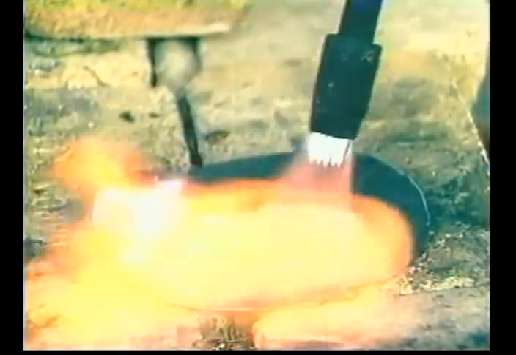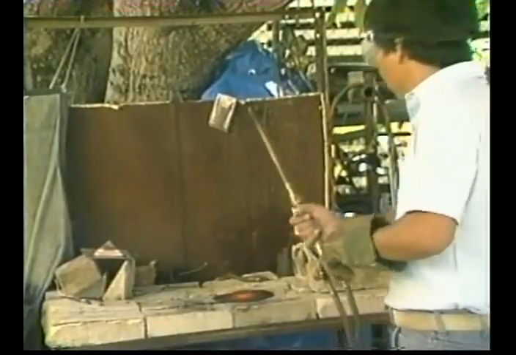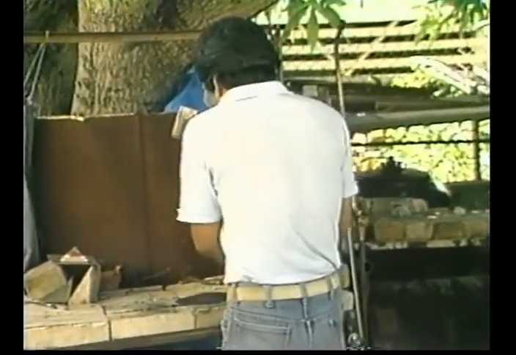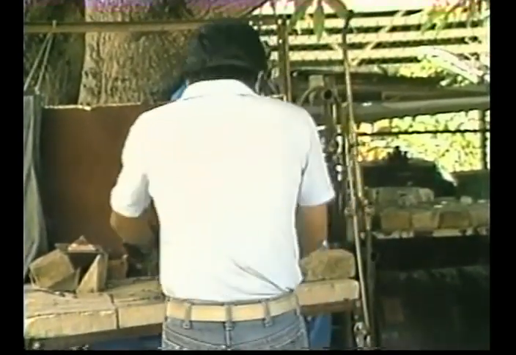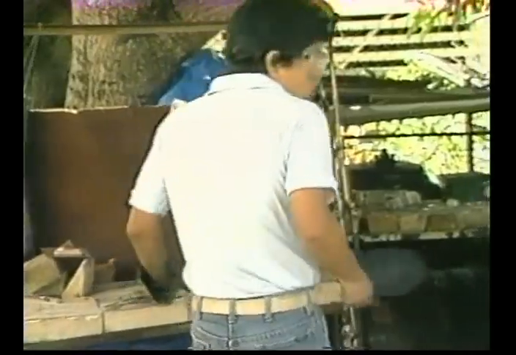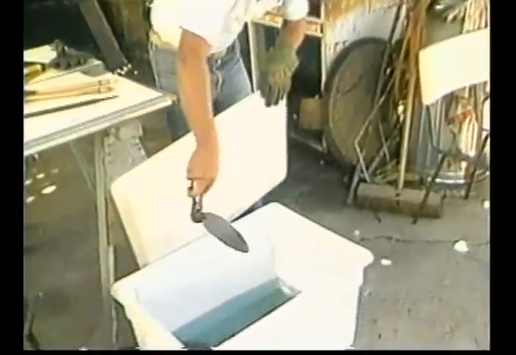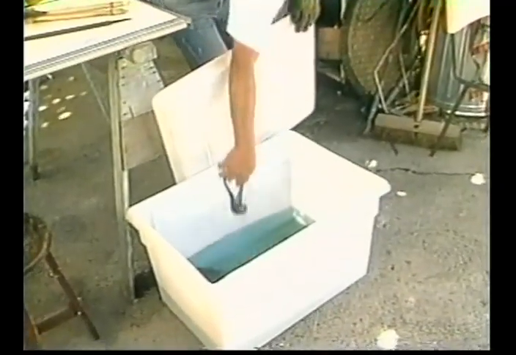The next step, after I clean the metal with acid, is I start pounding it with a hammer or shaping it. A lot of my pieces take about 20 rounds of this process of heating and hammering until I get my desired shape.